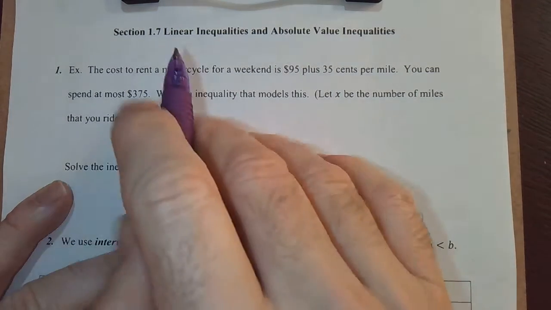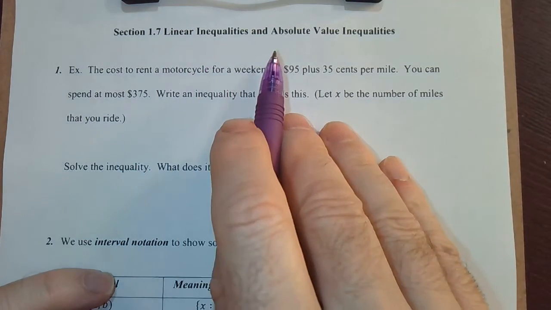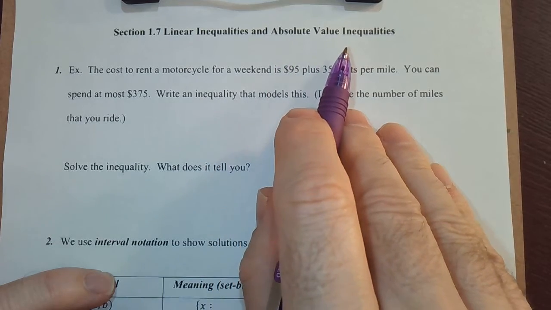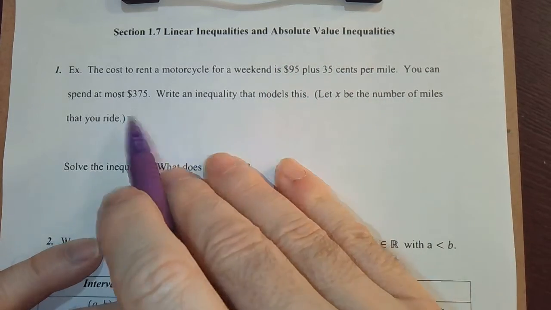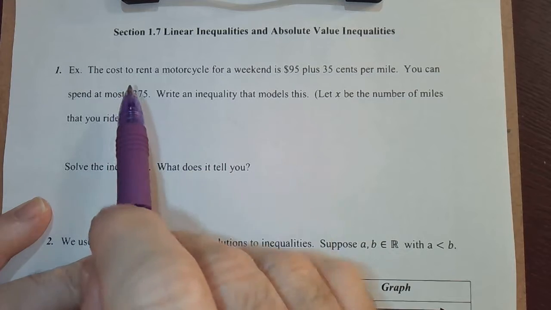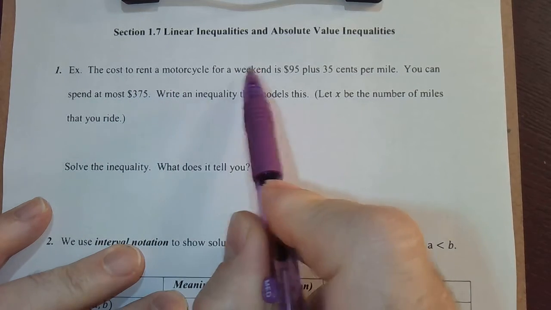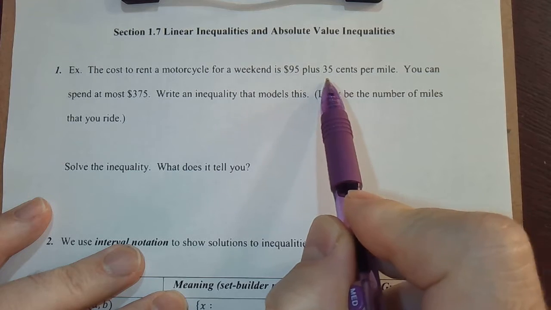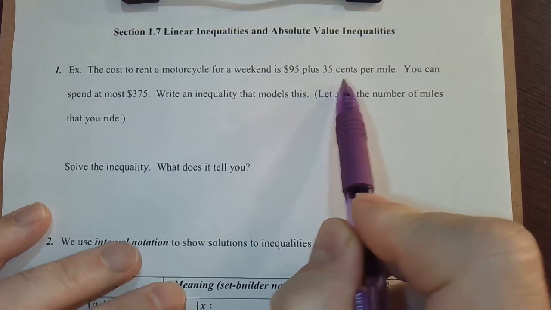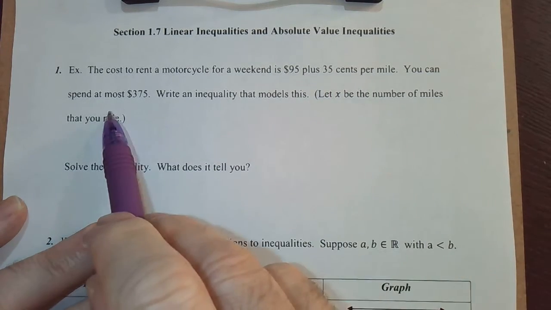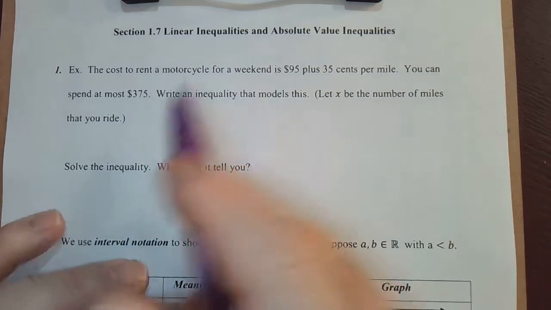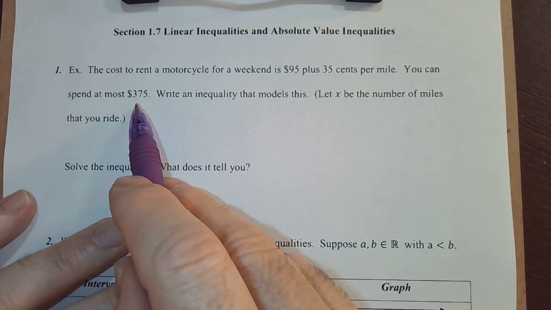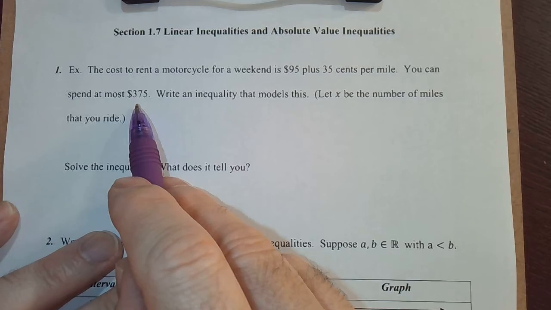Well, now let's explore linear inequalities and absolute value inequalities. Let's look at the first example. It says the cost to rent a motorcycle is $95 plus 35 cents for every mile that you ride it. You can spend at most $375. Let's say that's all you have. Let's say you have $375 in cash with you.